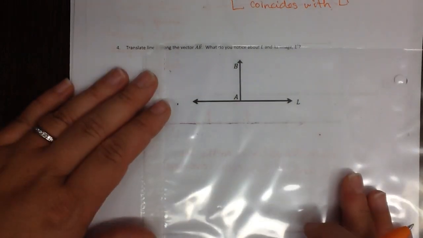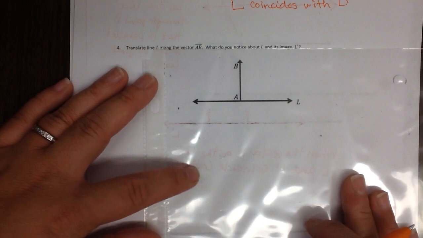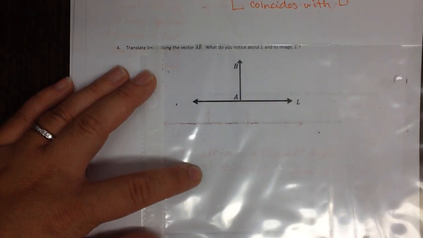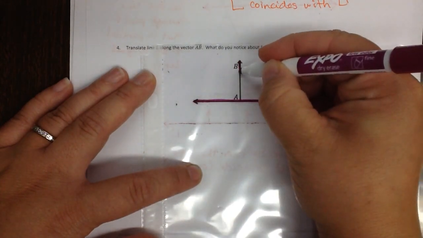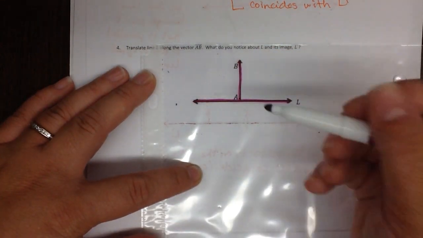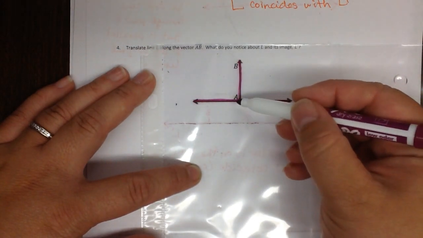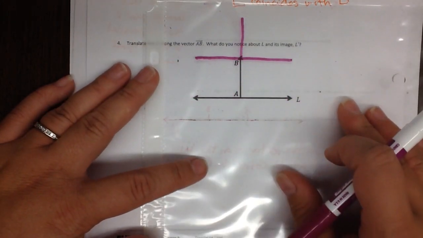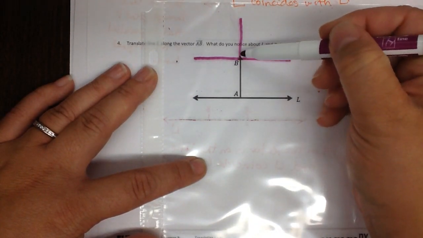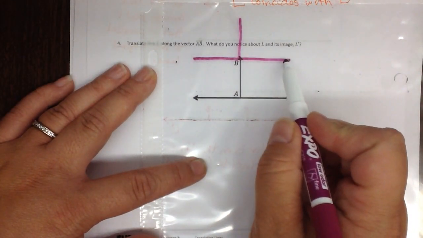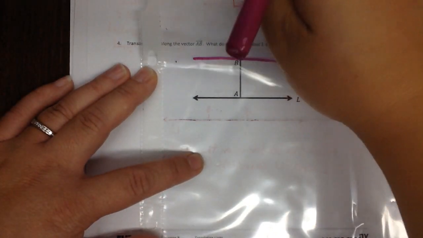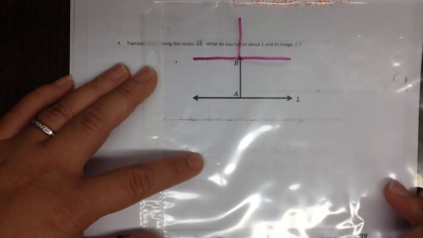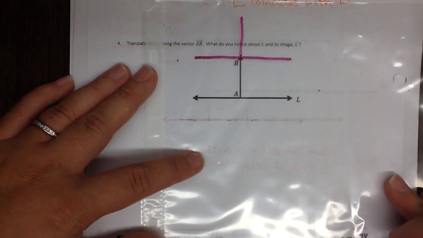Alright, so again on number 4 we're going to translate that line using vector AB, and we're going to say what we notice. So we're going to start here. I'm going to draw my line, and I'm going to draw the vector, trace them. So essentially what you're doing is you're moving A to B, tail to tip. So we're just going to move it up just like this. We want to make sure that the vector is lined up, and then we would trace this line. Again, make sure that you're putting it underneath, because if you try to lift it up and draw it where you think it might be, that won't work. You have to be very precise and accurate. So you need to put it underneath and line it up.